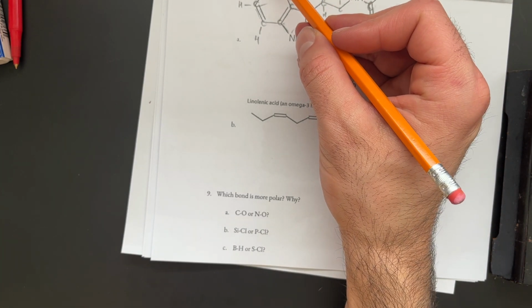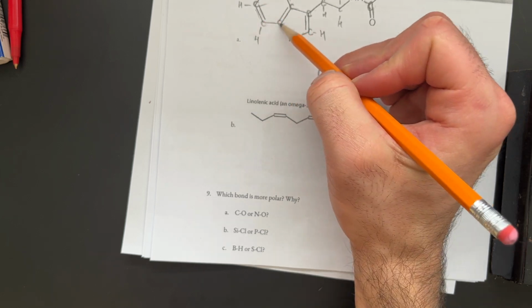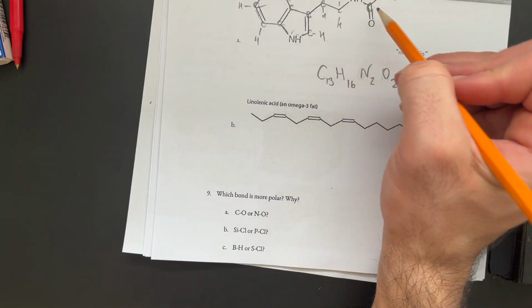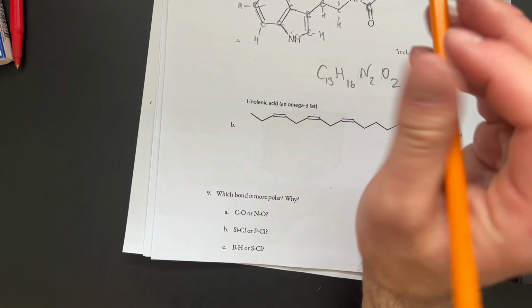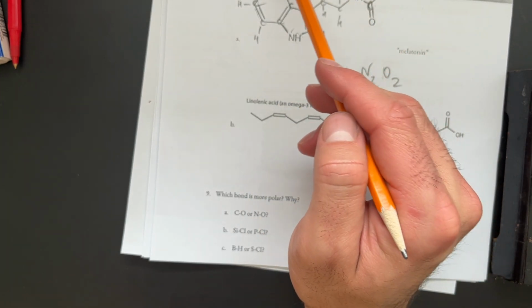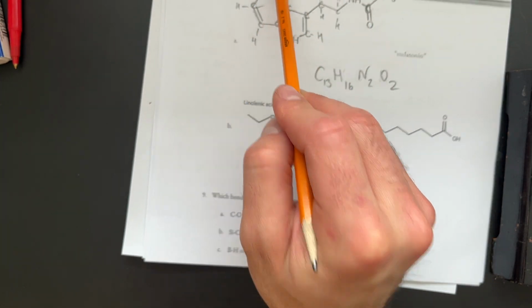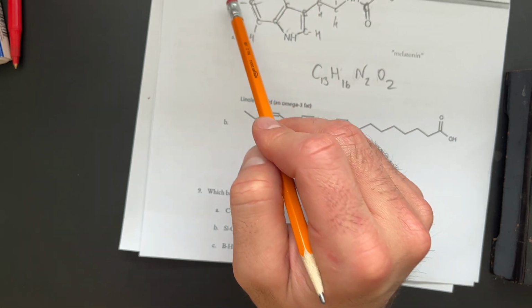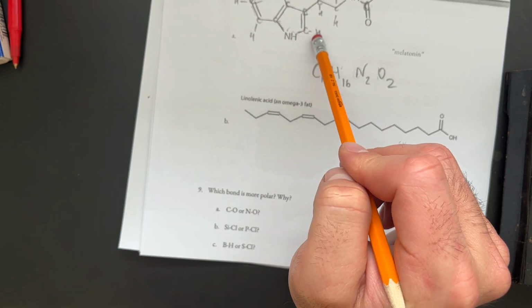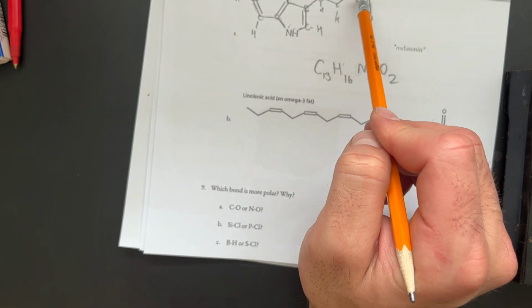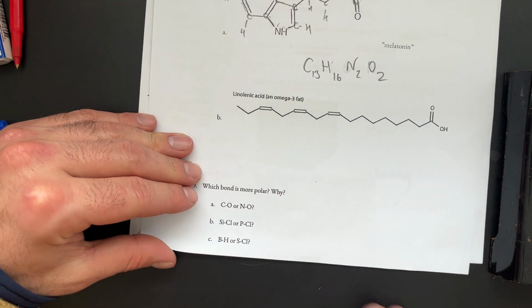Anyways, let's just double check our work. We got 1, 2, 3, 4, 5, 6, 7, 8, 9, 10, 11, 12, 13. Cool. Okay, so that is the number of carbons, and then hydrogens. Okay, we have 3, 4, 5, 6, 7, 8, 9, 10, 11, 12, 13, 14, 15, 16. Cool. Okay, that looks pretty good.